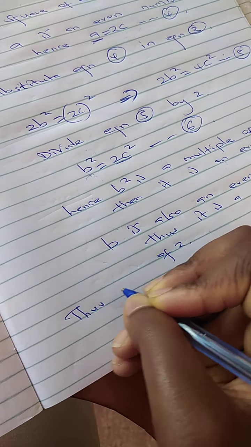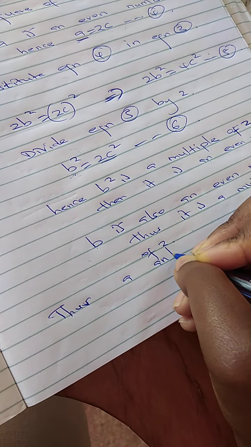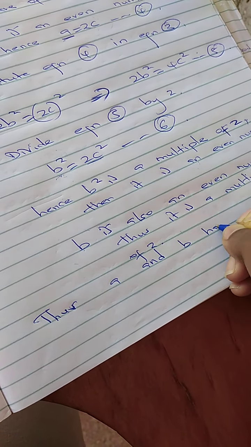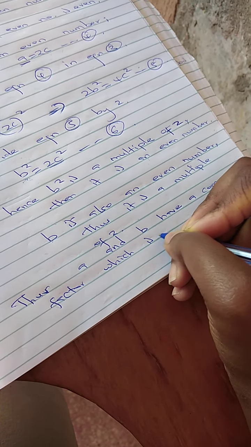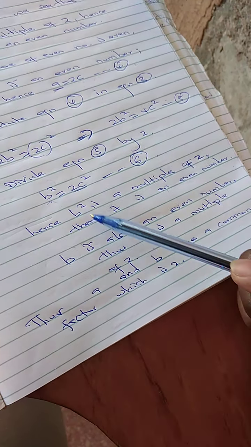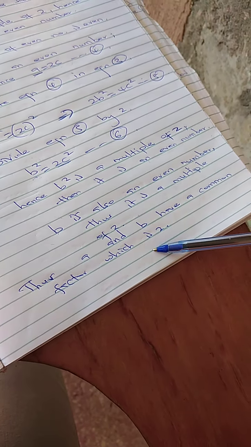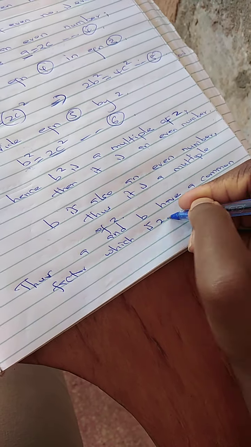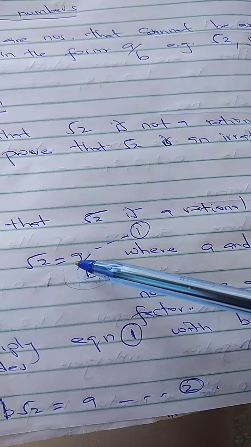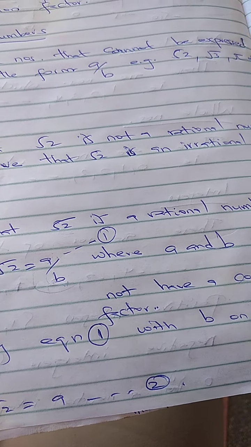Thus, we come to find that a and b have a common factor, which is 2. The numerator, which is a, and the denominator, which is b, have a common factor, which is 2. And therefore, if they have a common factor, then root 2 is not a rational number.